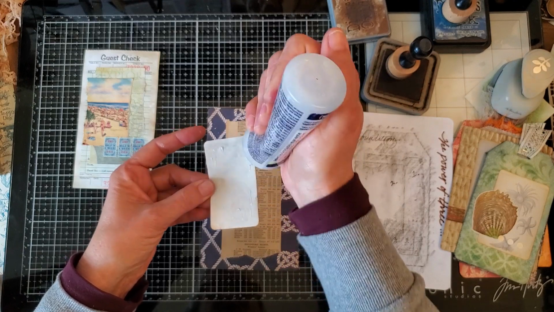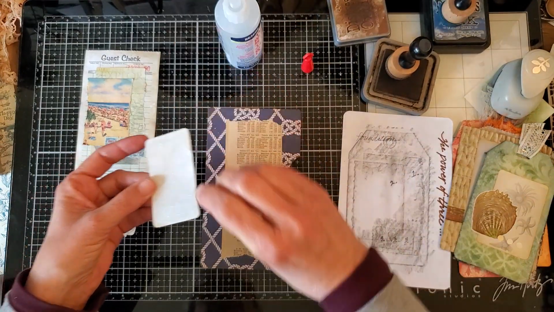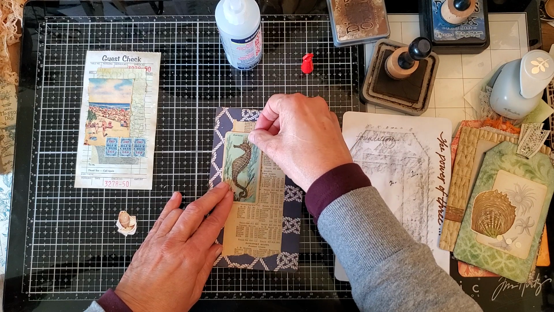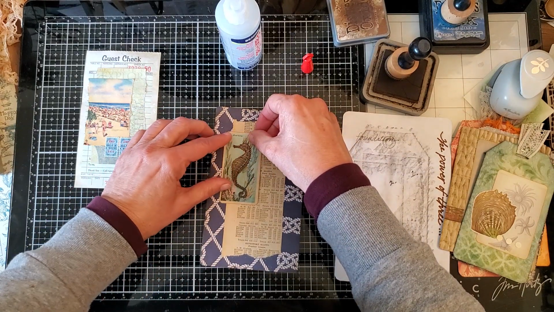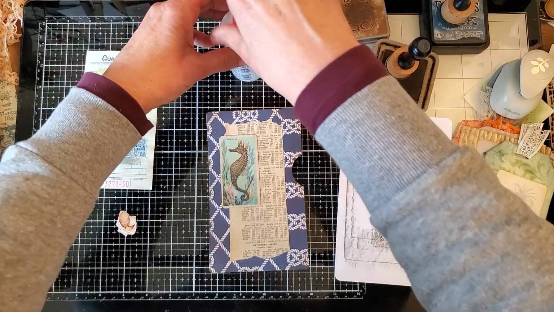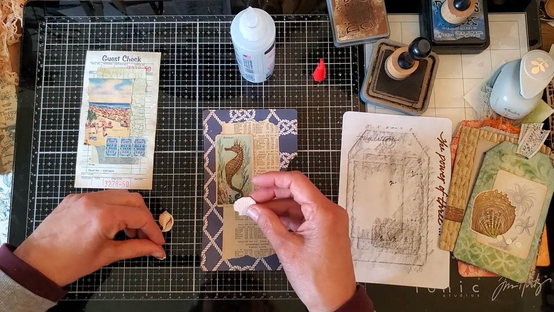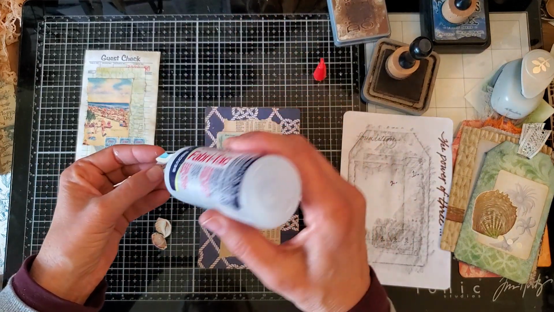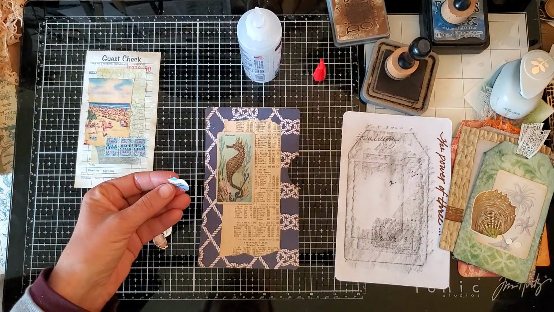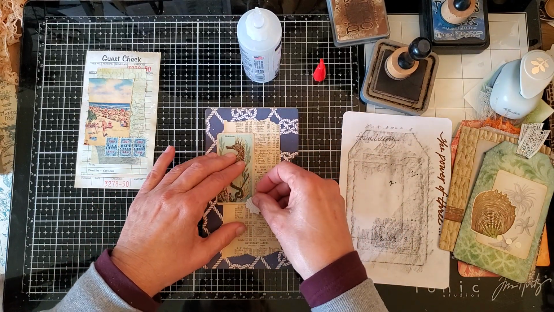I should have put some more glue in my bottle. So I'm kind of using that as an edge there. All right, and now, actually I won't close that. So now I want to put these 3 seashells, which I just cut out of this little field guide.